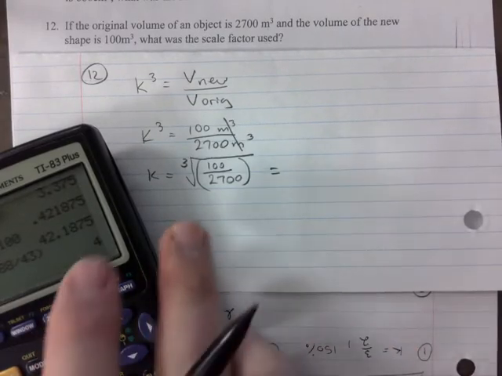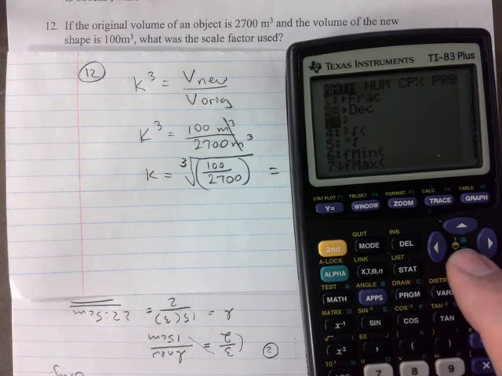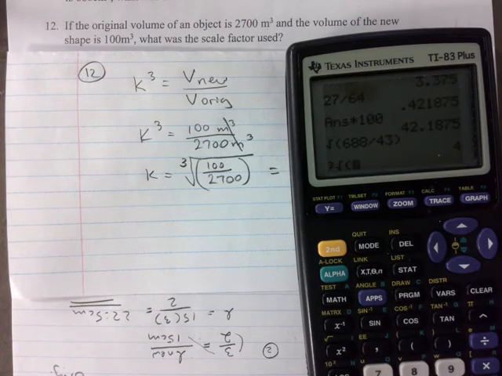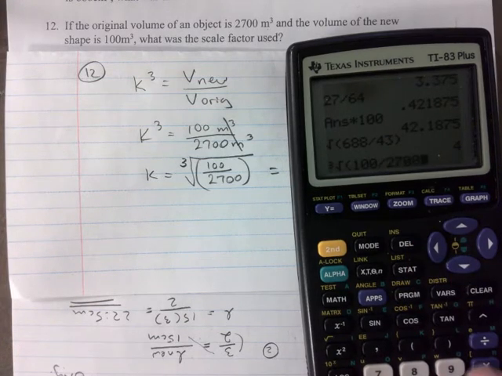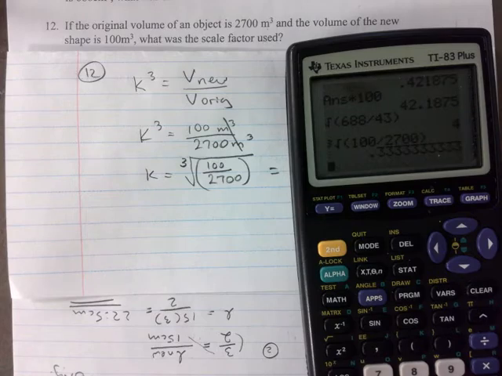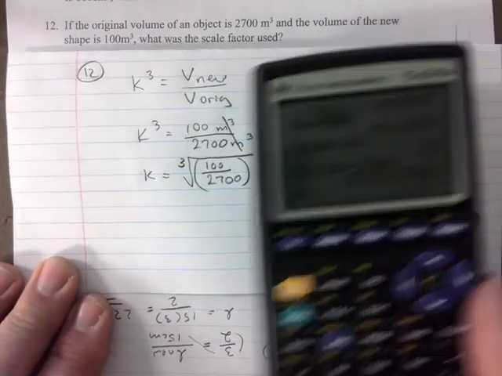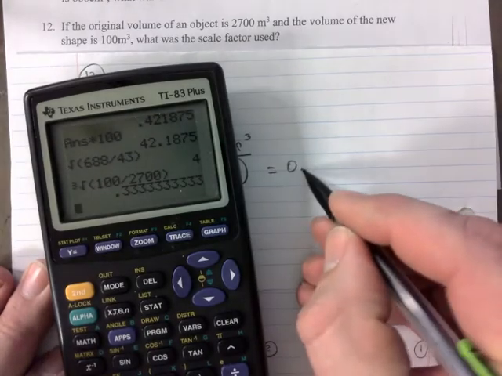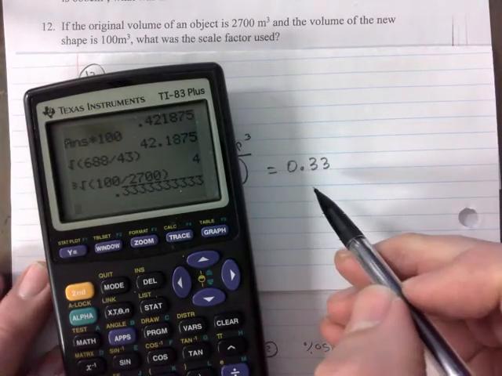So how do you get cube root again? Math, fourth option. And then you just go 100 divided by 2,700. Almost. So it's 0.33. Don't do the bar thing. Just round it to 2 decimals.